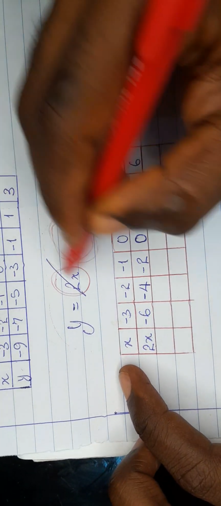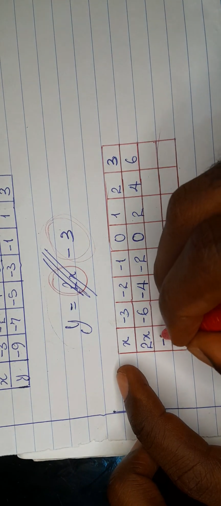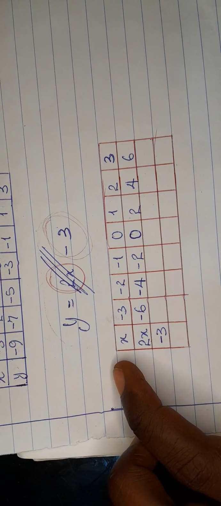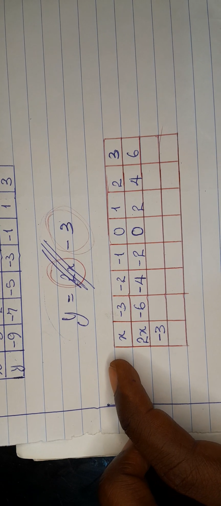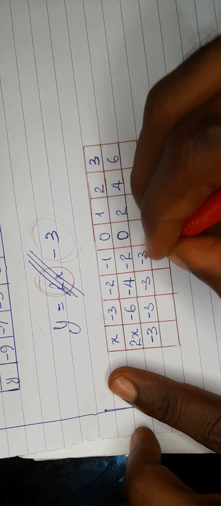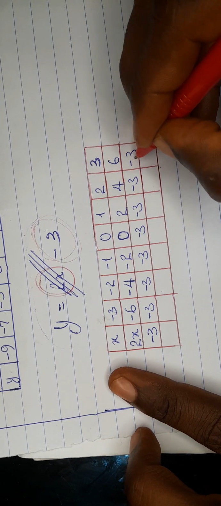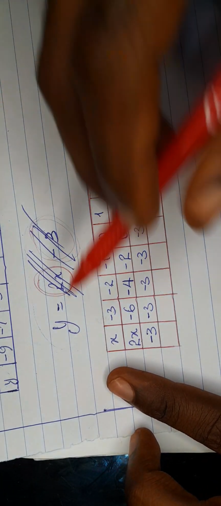So we are done with this. The next is negative 3. I'll put negative 3 there. Now negative 3 is a constant, and because it's a constant, it's going to go through everything. So we're not multiplying it by anything. Since it's a constant, we just keep repeating it. Negative 3, negative 3, negative 3, negative 3, negative 3, negative 3, negative 3. So the last row is y.